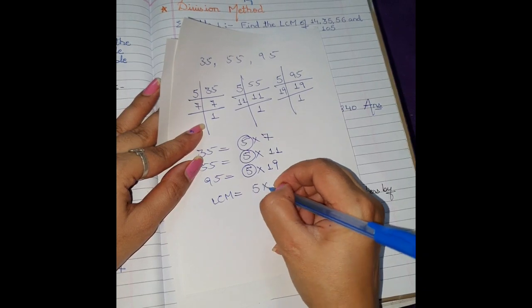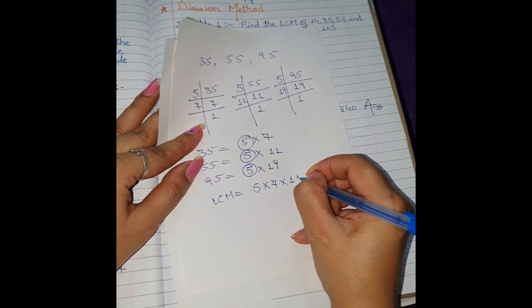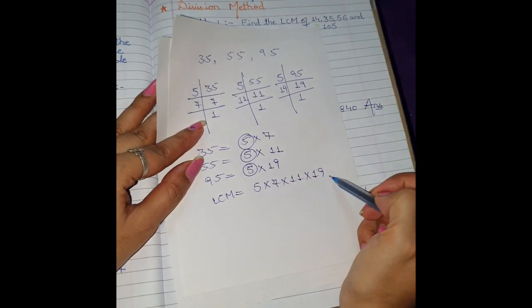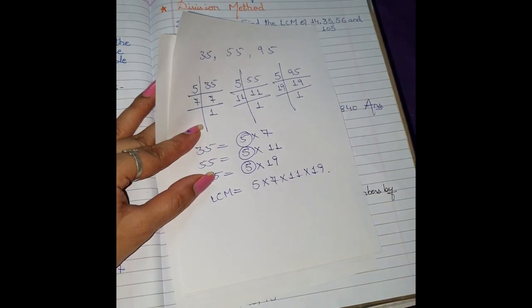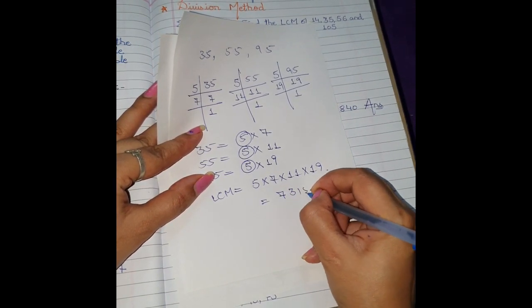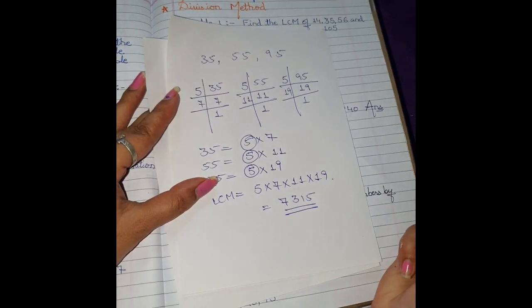So, here 5, then 7, then 11, then 19. All the uncircled numbers will also be included. So, multiply all these numbers, you will get your LCM. Here after multiplying, you will get the result 7315. So, this is your LCM. Okay. So, this is the method called prime factorization method.